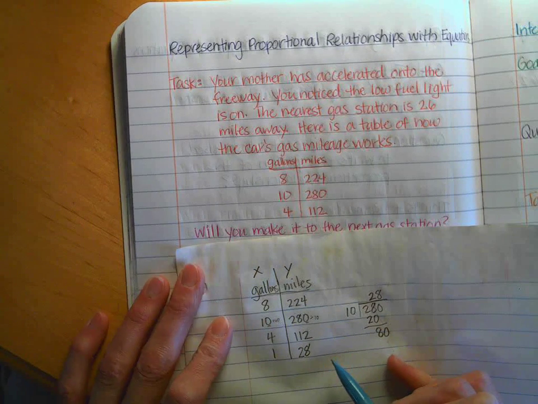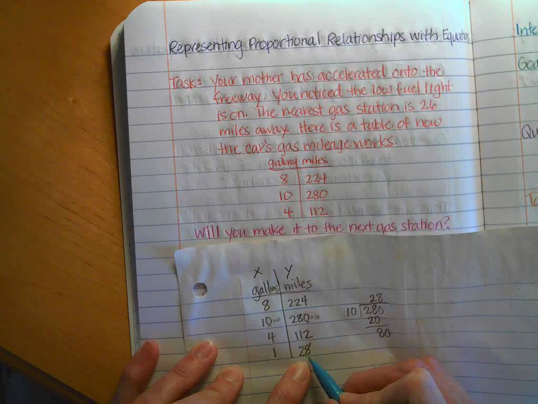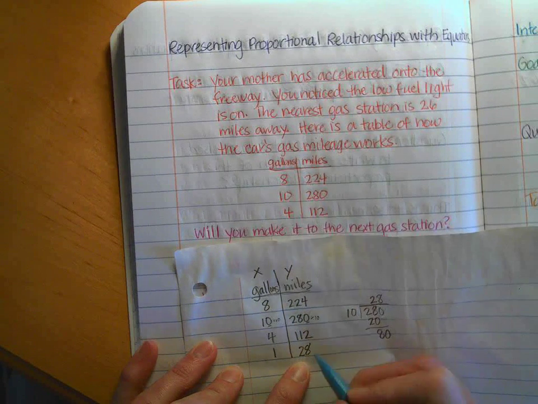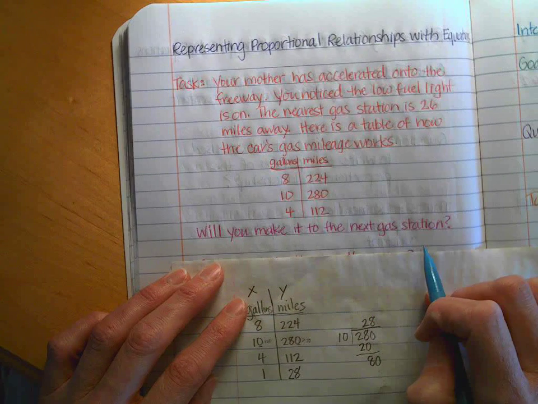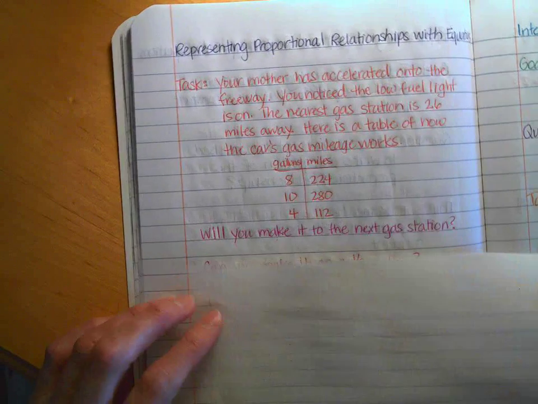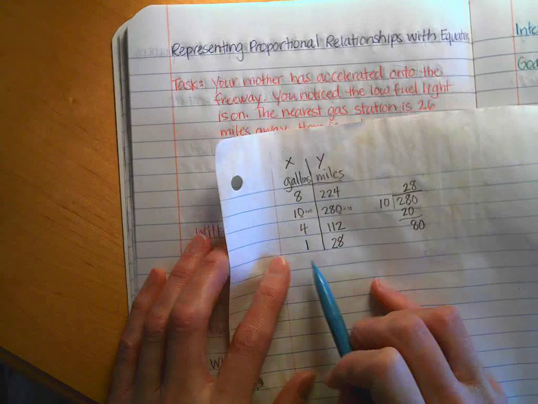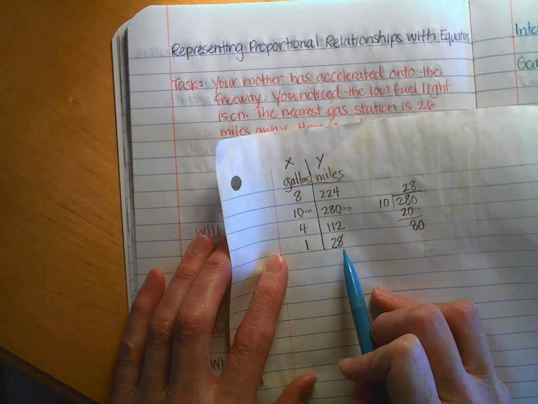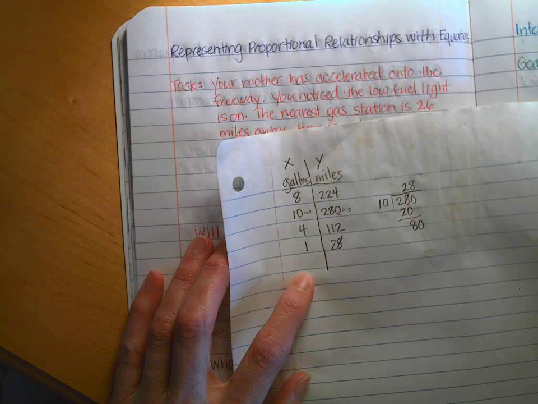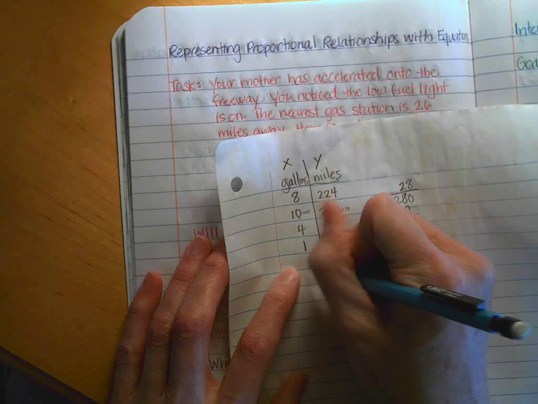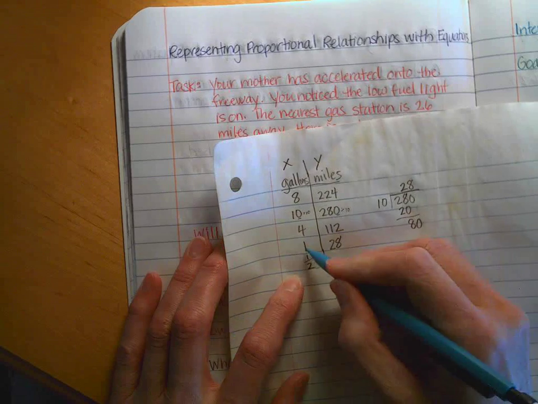So now what we have learned by finding the unit rate is that if we have 1 gallon of gas, we can travel 28 miles. So the question is, will you make it to the next gas station? So I'm having a feeling that if we have 1 gallon of gas, we will make it. But if we have less than 1 gallon of gas, I don't know if we'll make it. What would happen if we only had a half a gallon?